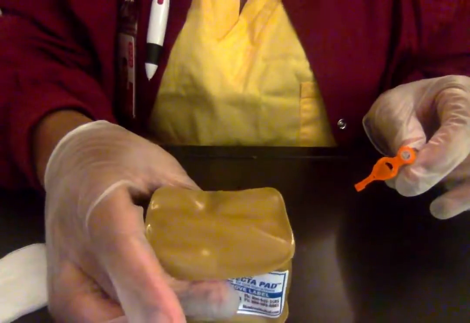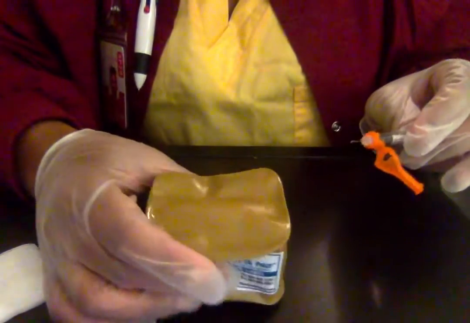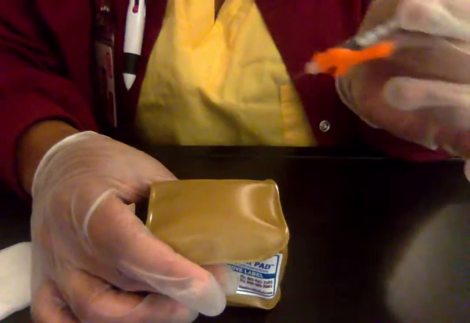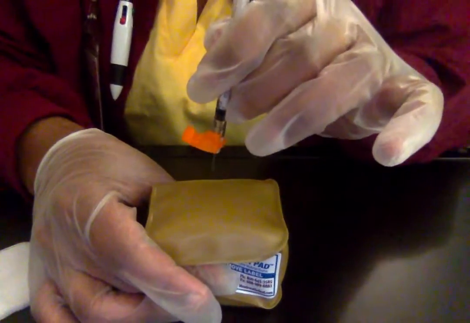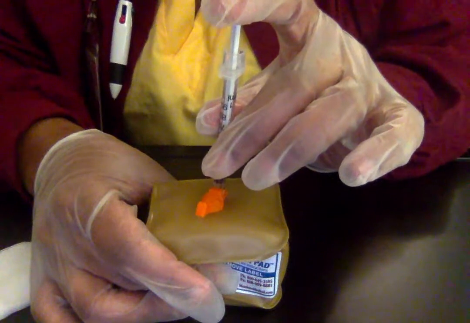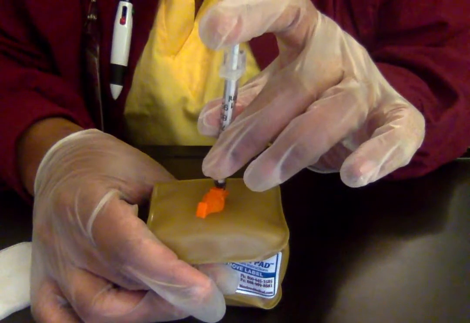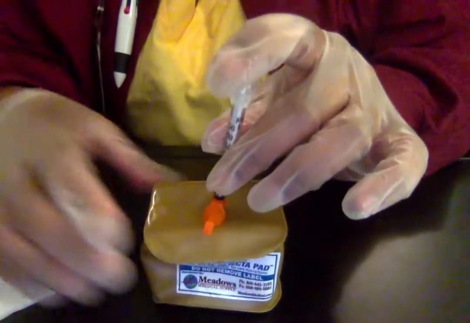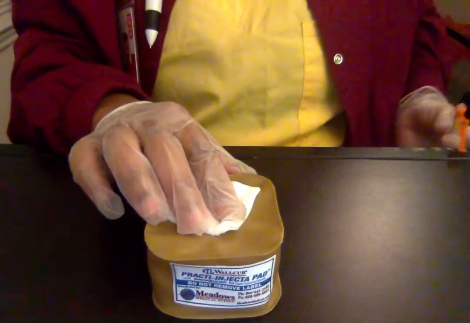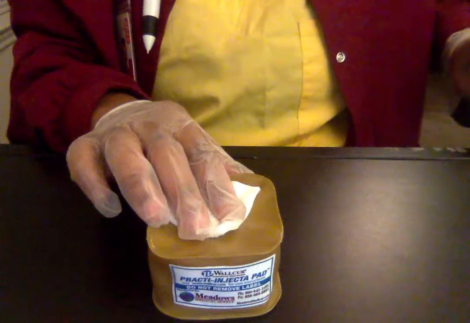to give this injection. So with the sub-Q, we want to make sure that we're pinching that skin so that we're right there in that sub-Q. So now I'm just going to go ahead with my injection. Insert. Let the patient know that I'm injecting them, and once I'm done, I'm just going to go ahead, apply some pressure, and initiate my safety mechanism.